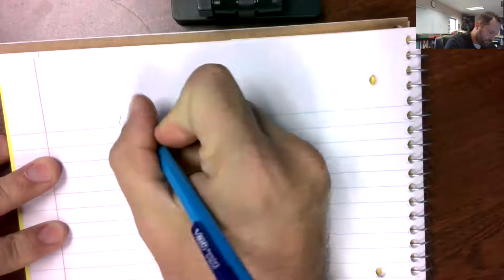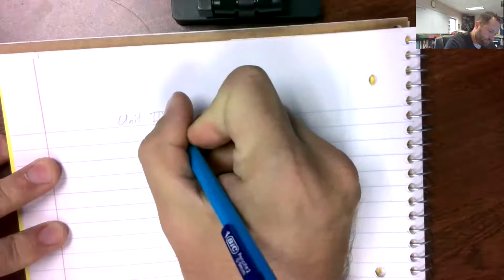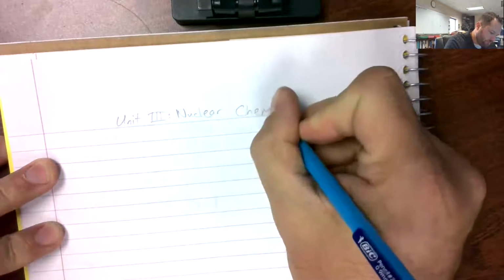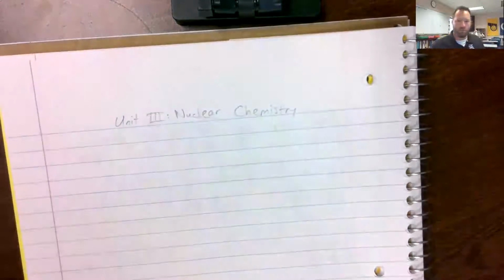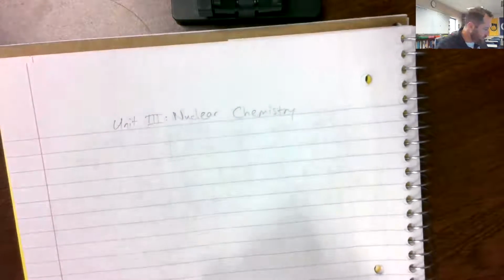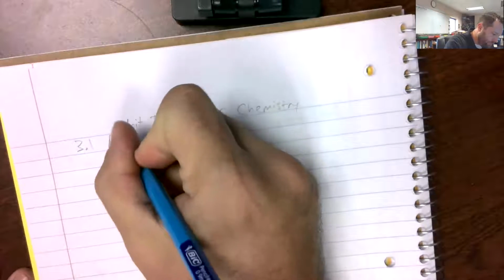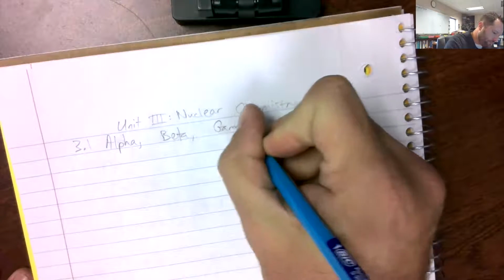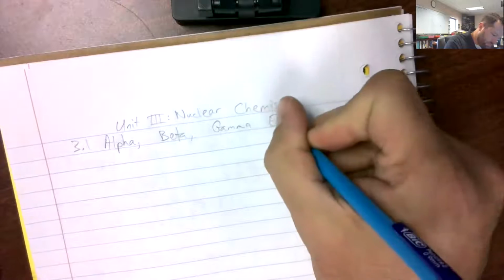We are starting Unit 3. So we will get to that. All right, so working on Unit 3, which is nuclear chemistry. And our 3.1 unit is going to be alpha, beta, and gamma emissions. It's just one M in emissions, I believe.